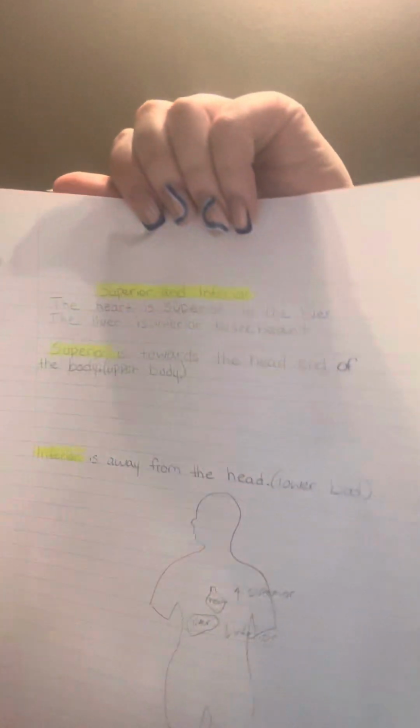The superior and inferior. The heart is superior to the liver, and the liver is inferior to the heart. The superior is towards the head end of the body, the upper part of the body. The inferior is away from the head, lower part of the body.